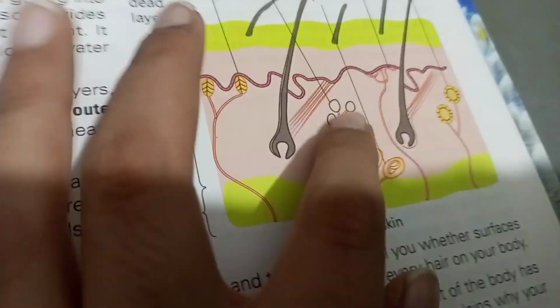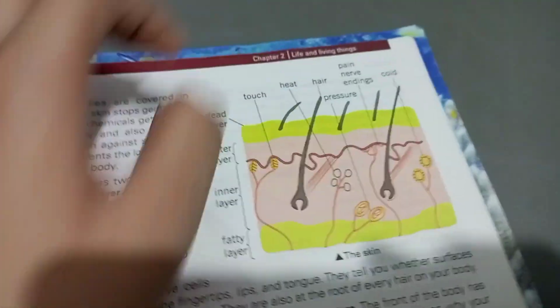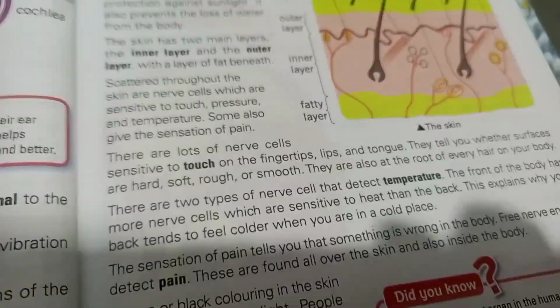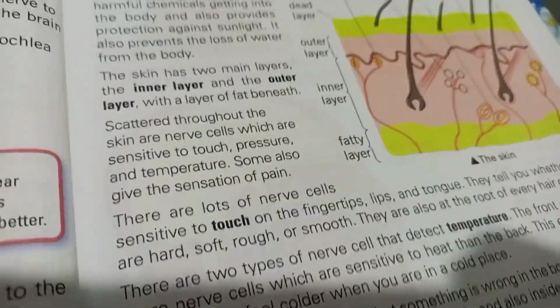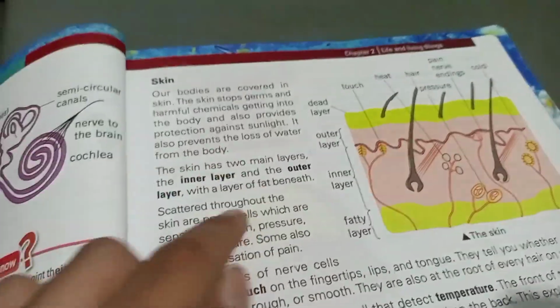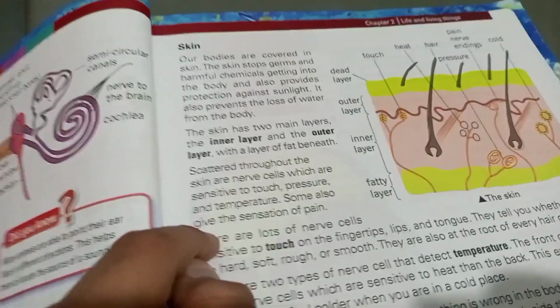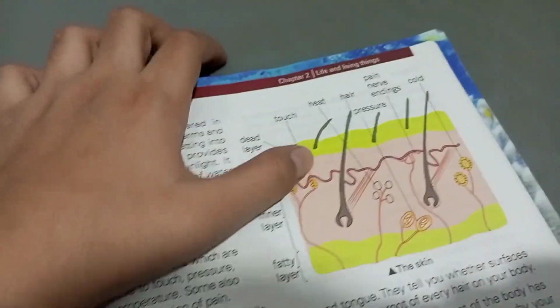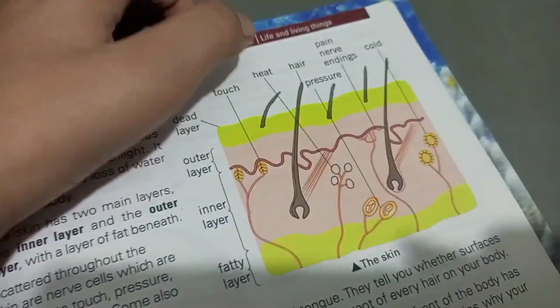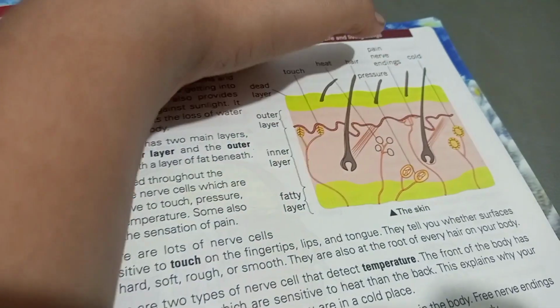These are all nerve cells shown here, except for the hair, and they are sensitive to touch, pressure, and temperature. Some also give the sensation of pain, and there's also the cold effect.